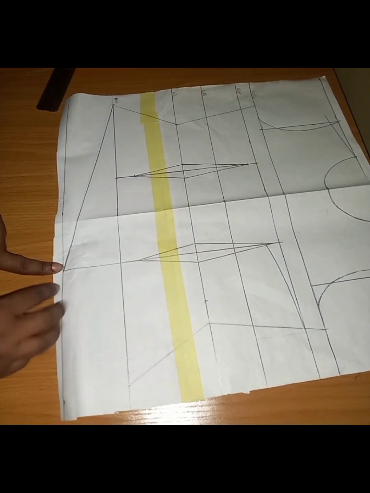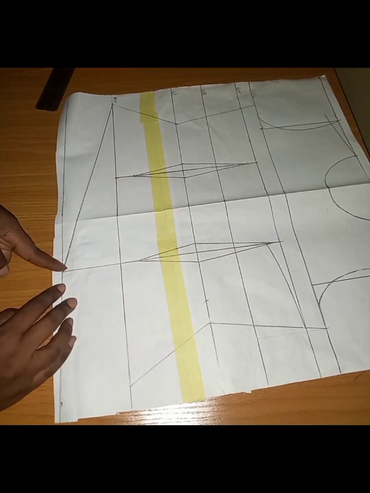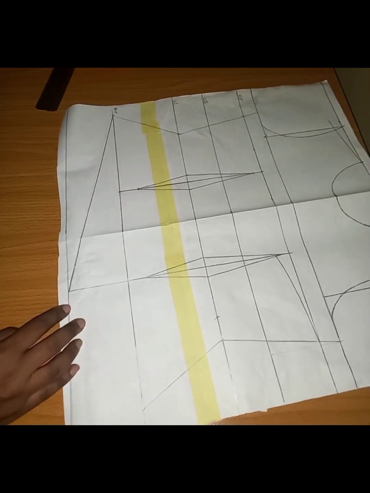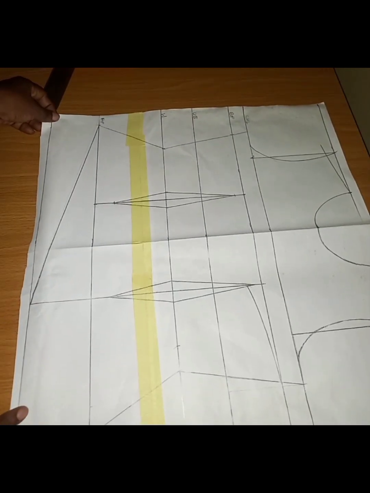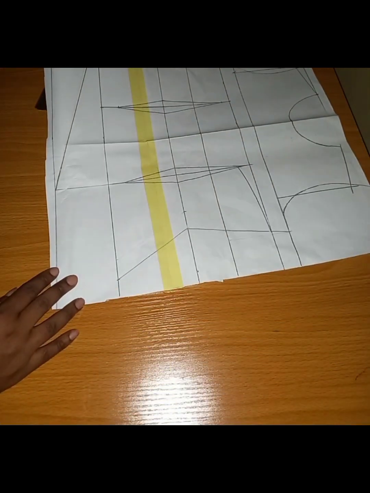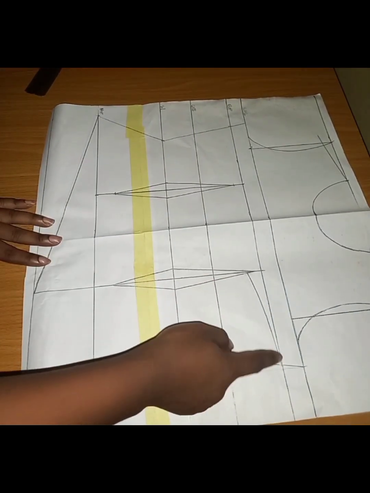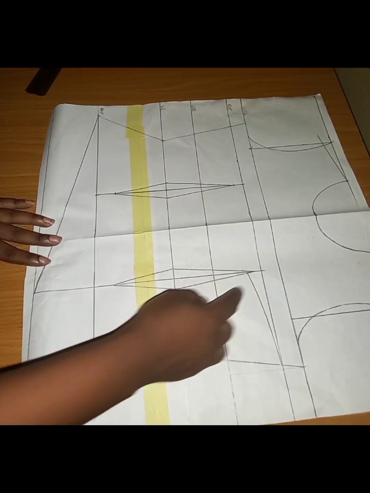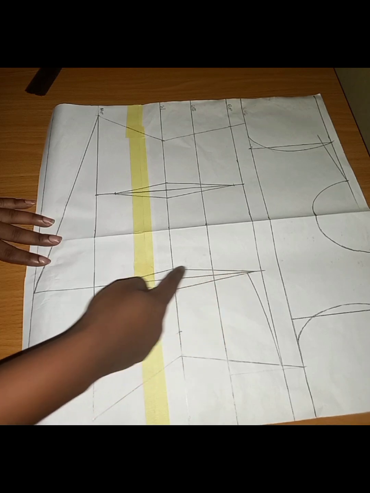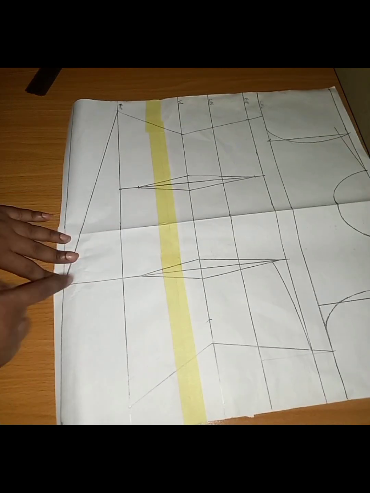As you can see now, my hand, I'm just showing you exactly what I'm going to be cutting out. So if you notice already, we have a look of a blouse here. This is just like a normal blouse now. You can see just exactly how I'm going to be cutting this out.